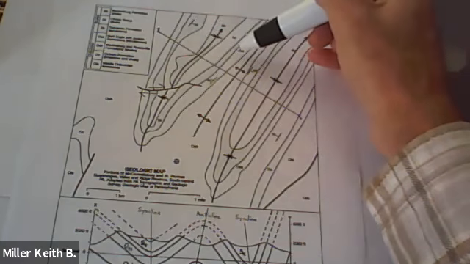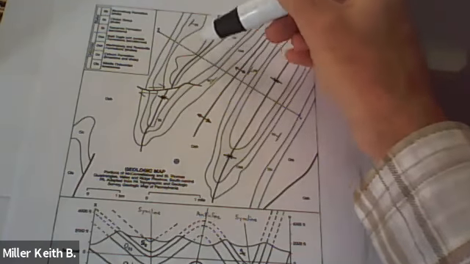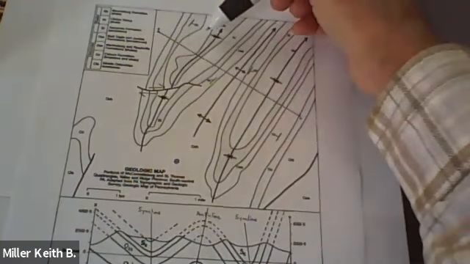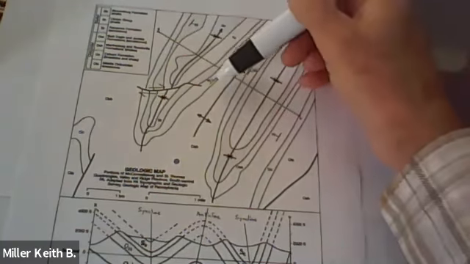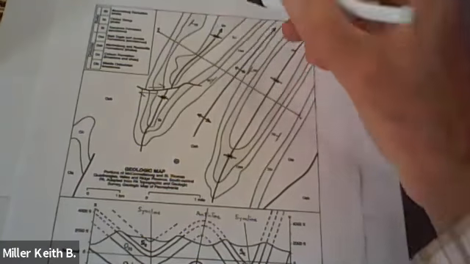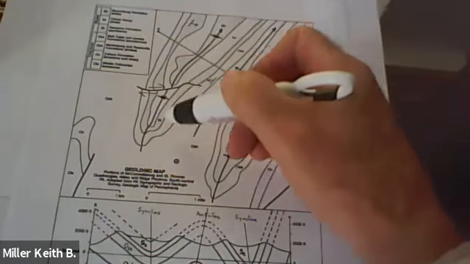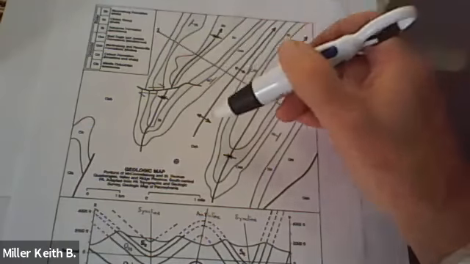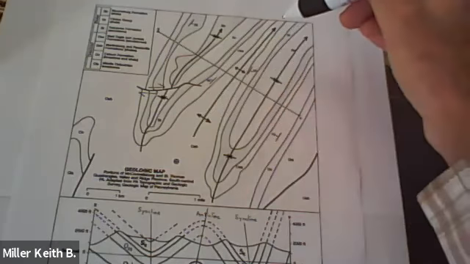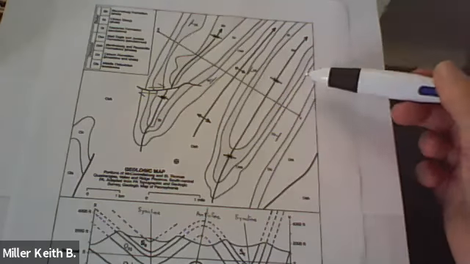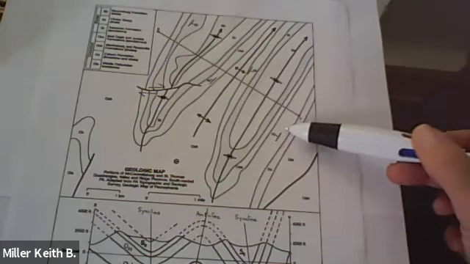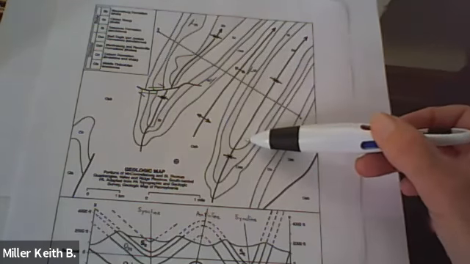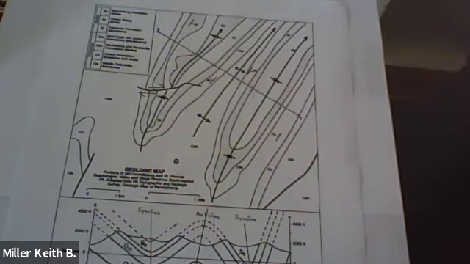The strike and dip symbols here say these beds are dipping to the right, to the east. This is dipping to the west. So these beds are dipping toward the center of this fold. Here is this fold. These beds are dipping away from the center of that fold. And over here, these beds again are dipping toward the center of this fold. So that's the first piece of information we have.